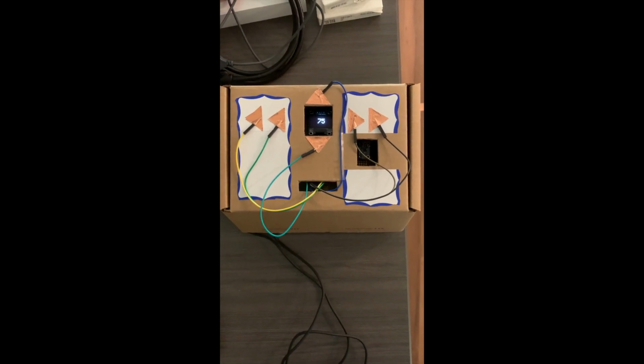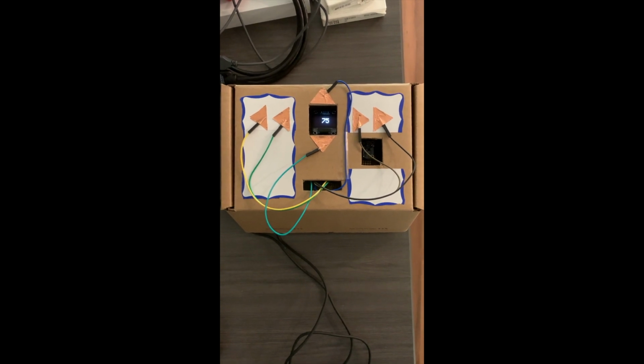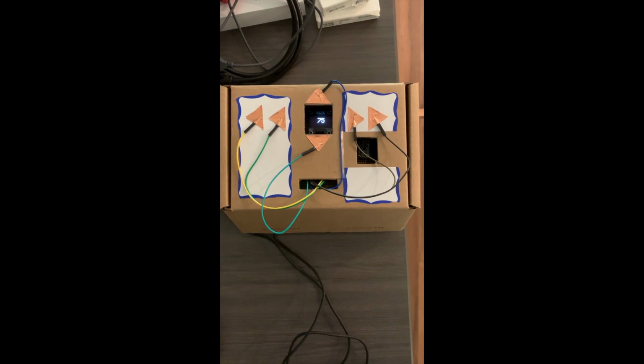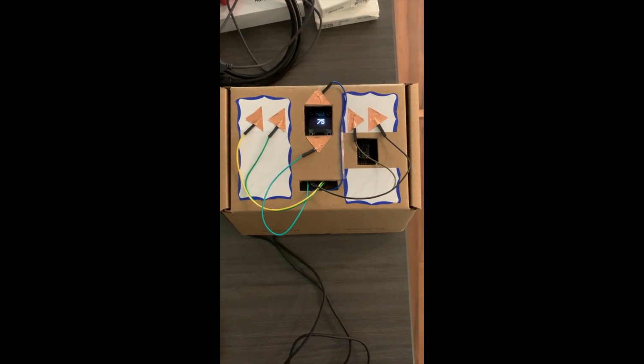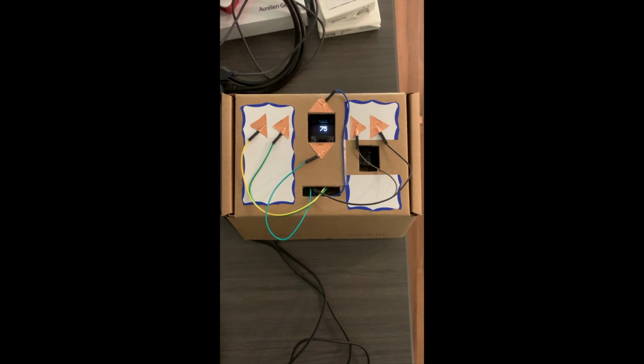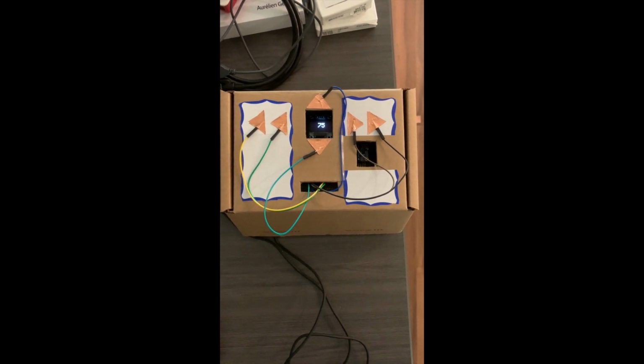The function that I'll demonstrate in this particular segment is glanceable mode. According to the spec, this is simply the mode for the temperature sensor where we can easily glance at the screen and see what temperature it is right now. And as you can see, it's 75 degrees Fahrenheit at the moment.